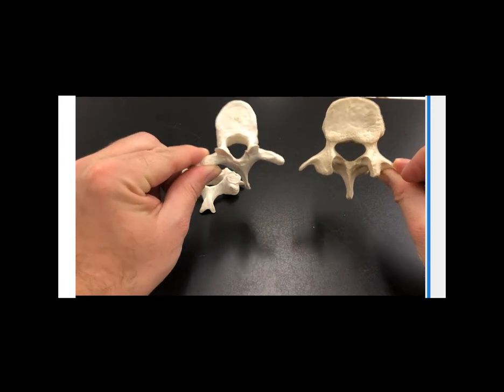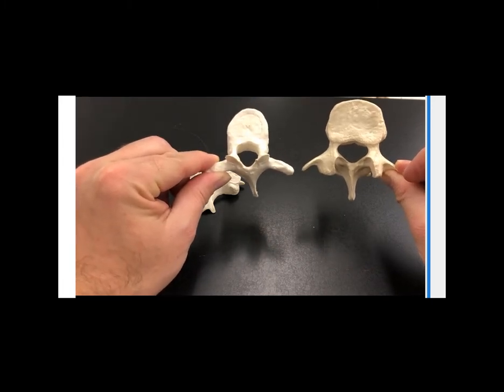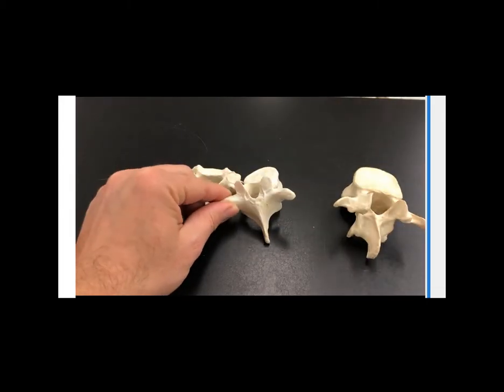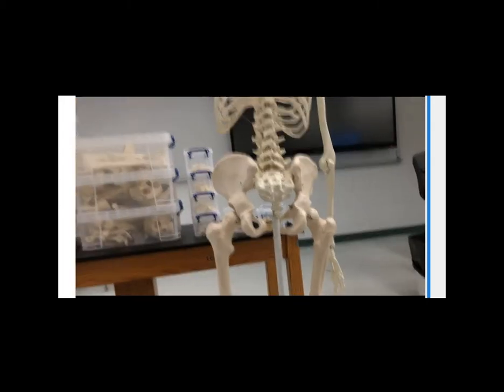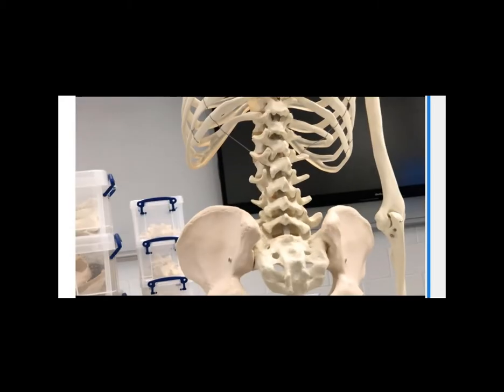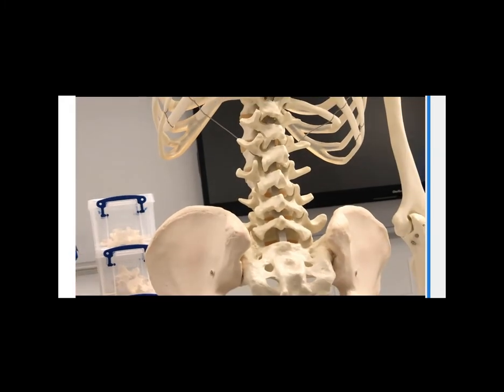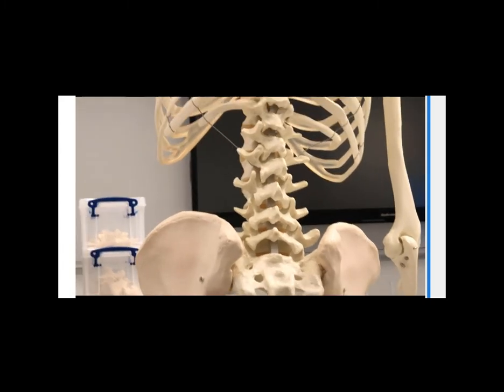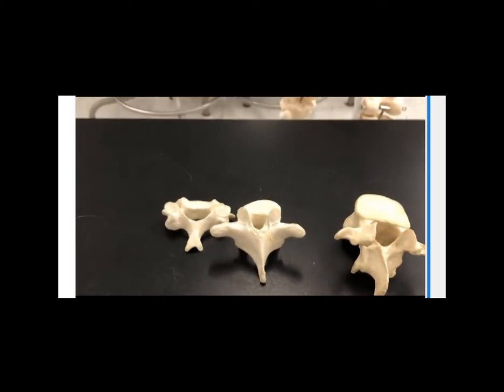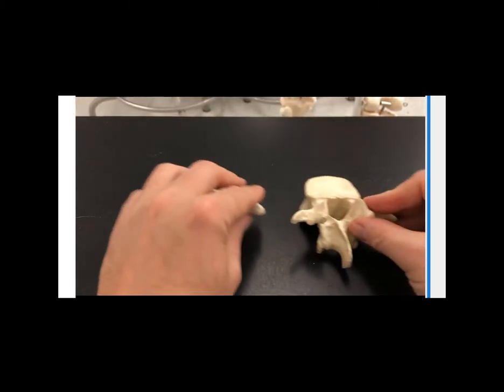B, because of the rib cage wrapping around to the front, it has a little bit better weight distribution. When you get down to the lumbar spine, which we can see on our model up here, there are no ribs anymore. When we get down to this area, there are no more ribs to help support it, and so you're going to see some changes in the structure of those vertebrae. So let's talk about your lumbar vertebrae.